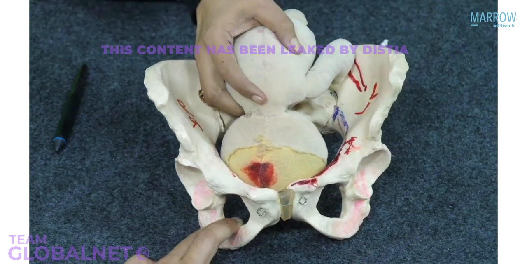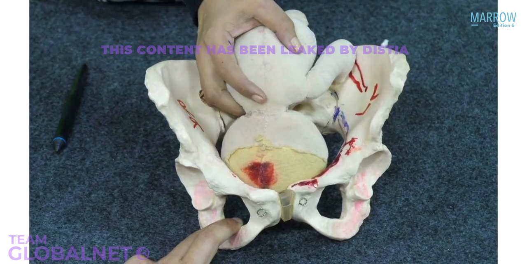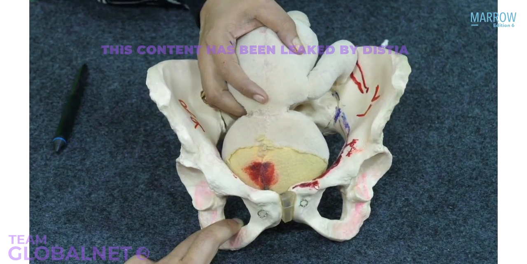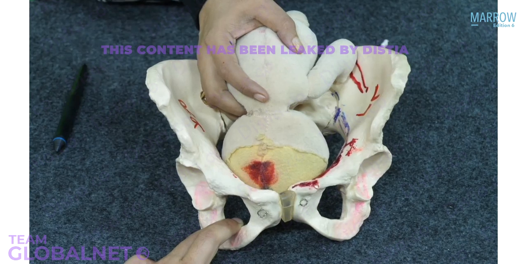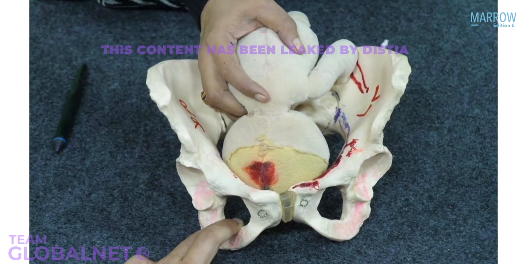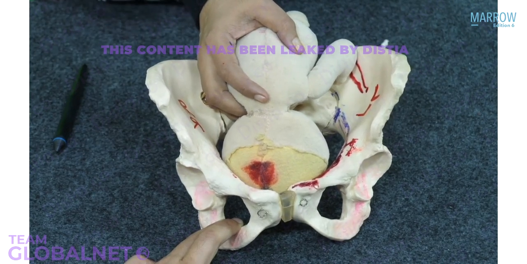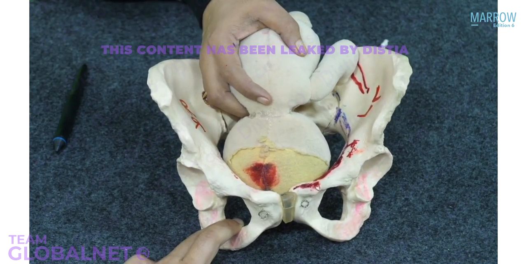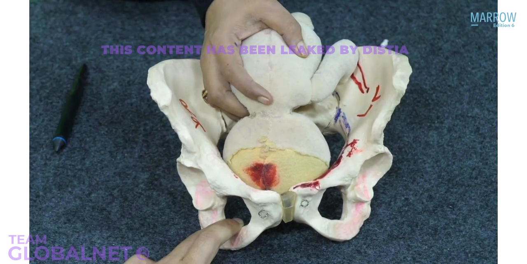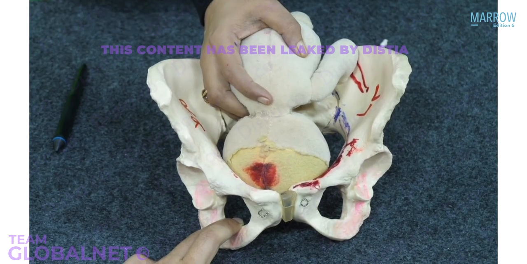So please remember that Leopold's maneuvers are not telling you whether engagement has occurred or not. Leopold's maneuver is just telling you that the head has gone inside the pelvis. Right? And this condition, when the head goes inside the pelvis but has not yet engaged, is called that the head is fixed. So you will say the head is fixed, but you will not say that the head is engaged.